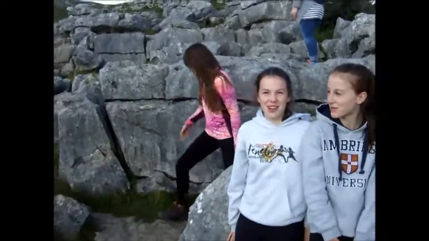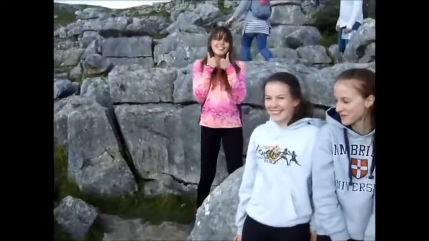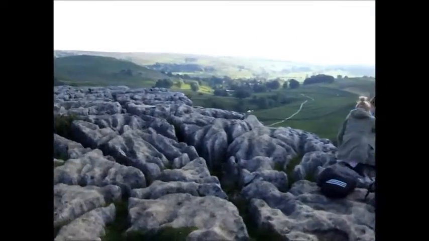Here we are at the top of Malham Cove. On this exposed limestone it is quite clear to see the horizontal bedding planes and vertical joints. From the top of Malham Cove we can see the famous limestone pavement, and in the distance you can see the exposed limestone cliffs or scars.